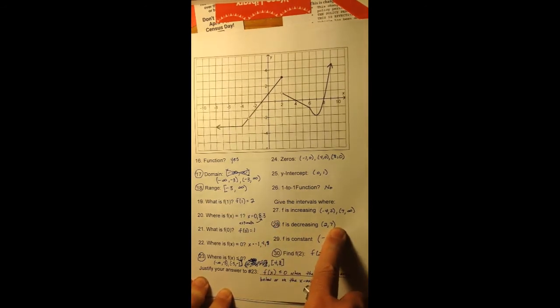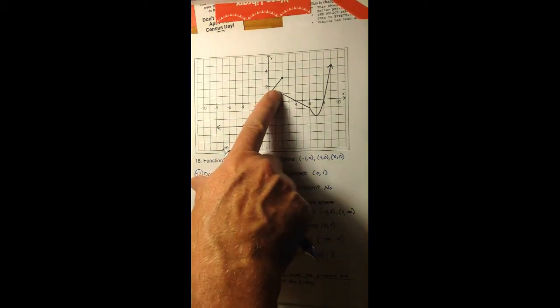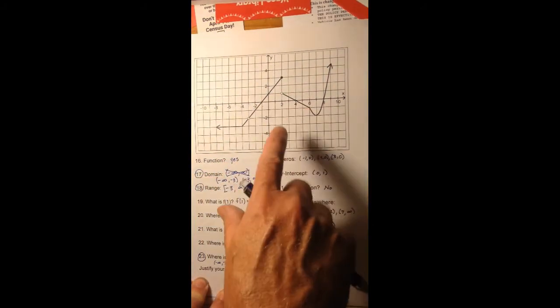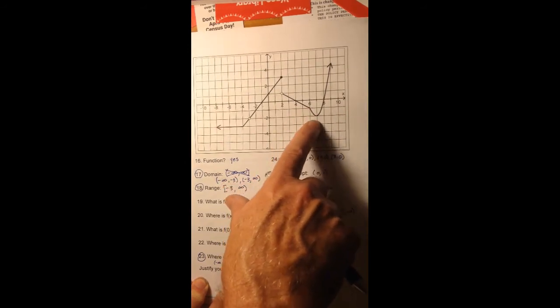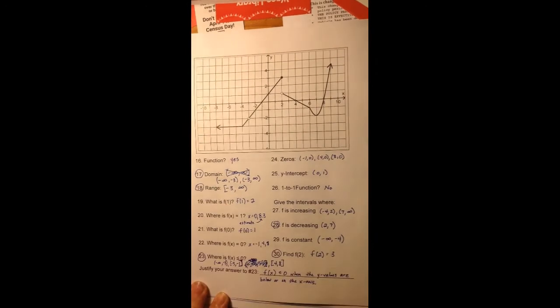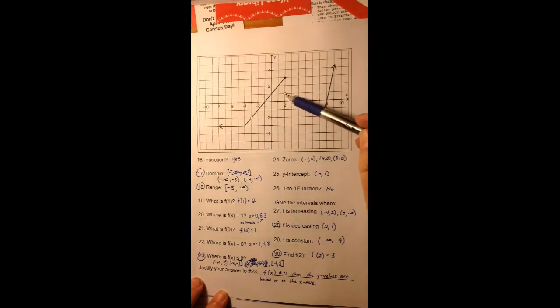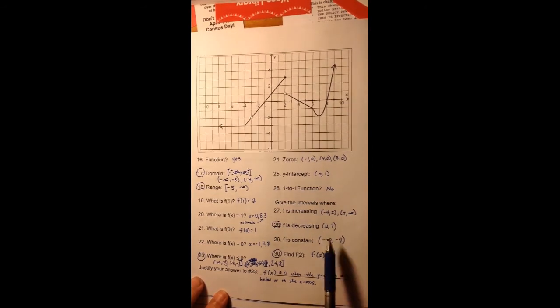Where is it decreasing? Some kids have trouble with this. Clearly, it's going down from 2 until it gets to 6, and then it's also going down from 6 to 7. It just changes very abruptly right there. Okay, so the rate at which it's decreasing changes. It's linear until it gets to here, and then all of a sudden it changes speed. But still, it's decreasing that entire thing. From 2 to 7, it is decreasing the entire time.